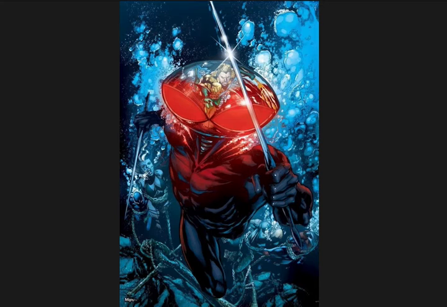Black Manta has actually had many different origins. Some of the more popular ones: when he was a child, he was kidnapped at sea and wanted Aquaman to save him, but Aquaman never did. He ended up having to kill his way out of it and escaped, and he vowed to get revenge on Aquaman. So there's that story.